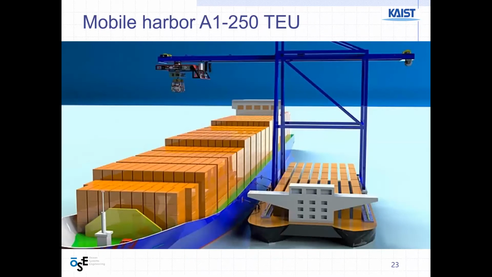Now it is a mobile harbor. It was a very famous project inside KAIST around 10 years ago. At the time, the president of KAIST was coming from MIT. His name was Sonam-pyo at the time. He propelled one of these projects. And the A1 means a type of mobile harbor. We had another one.